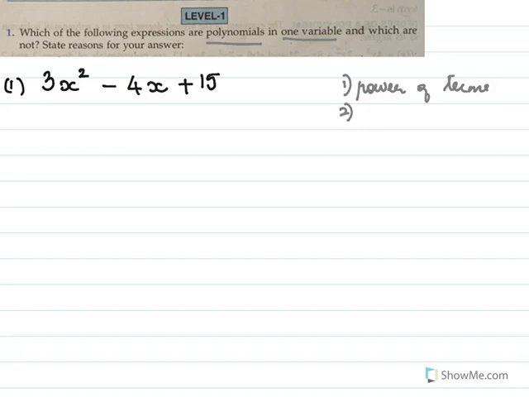Now the powers of the terms should not be negative or should not be a fraction. If any of them is negative or a fraction, it is not a polynomial.